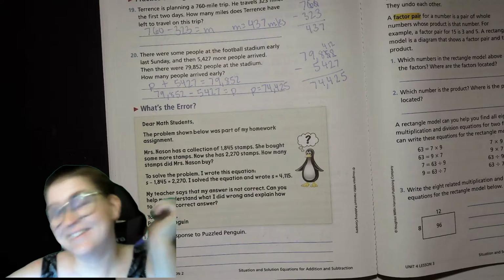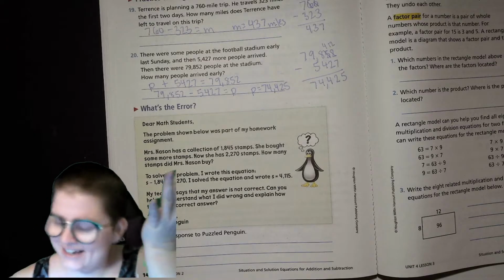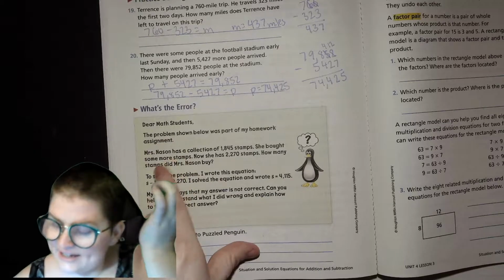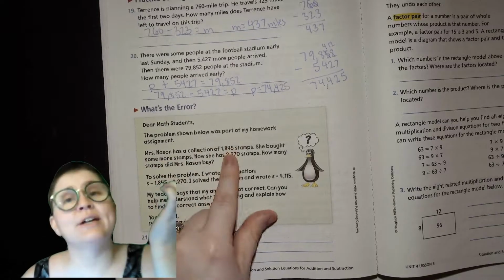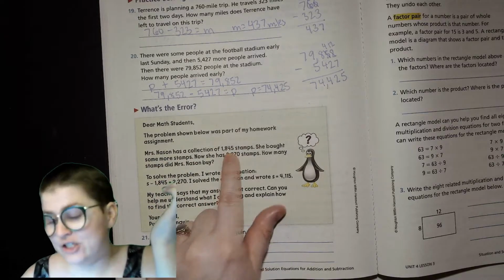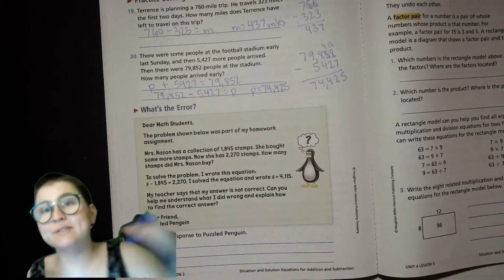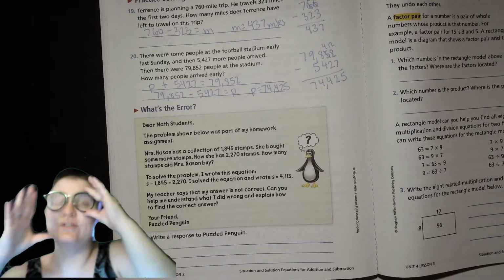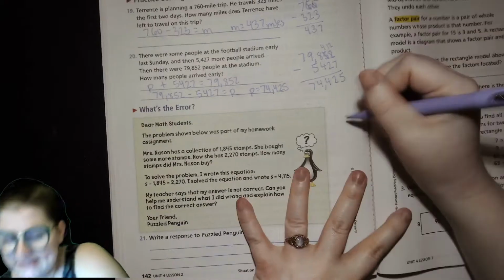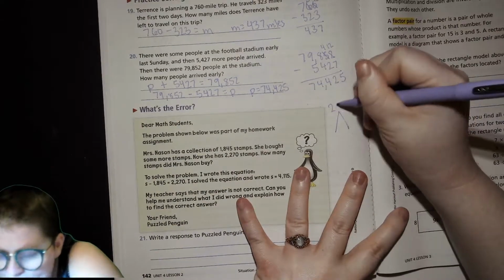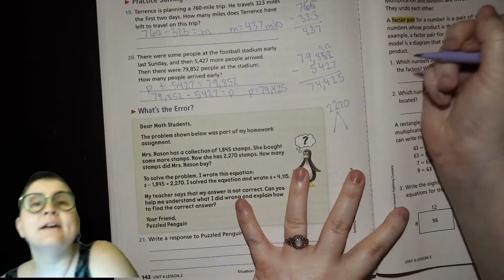You ready? Okay, so here's what he did. She had a collection already of the 1,800, and then she bought some more. Then both of those together made that 2,270. So basically it's like this is the math mountain. The total is 2,270.